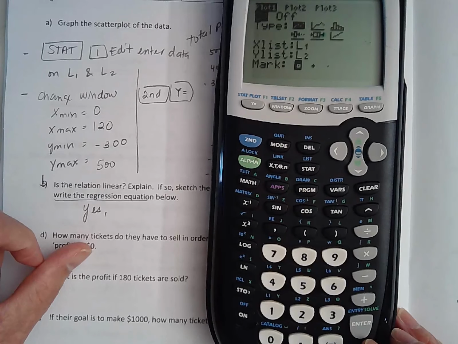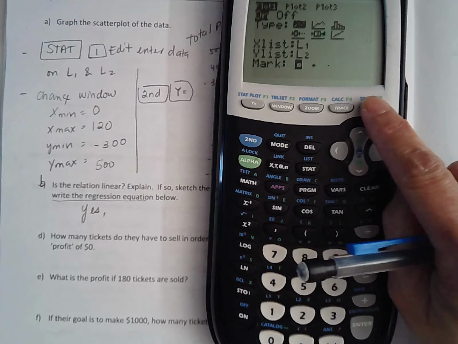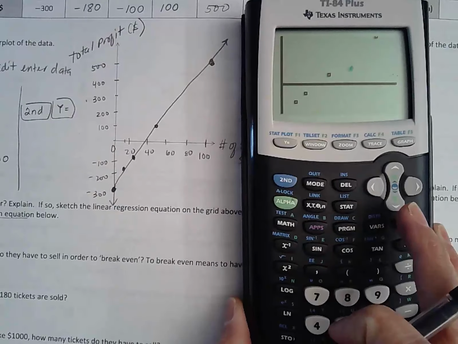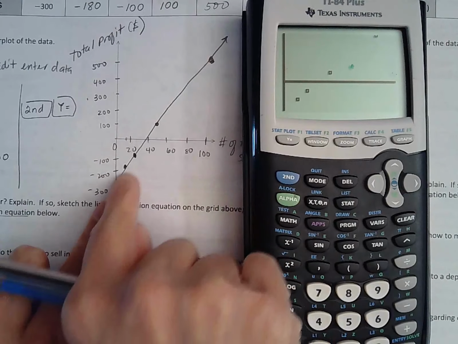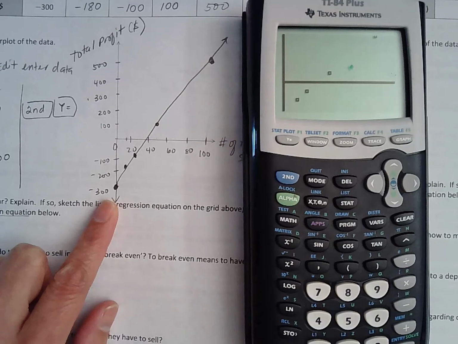Okay, so again, we've entered the data, we've changed the window, we turn on the stat plot, so everything should be there. So let's check. Press graph. It should be very similar to what you have, right? Because it's pretty much the same window as what we did. No? Wasn't? I'm having a problem.